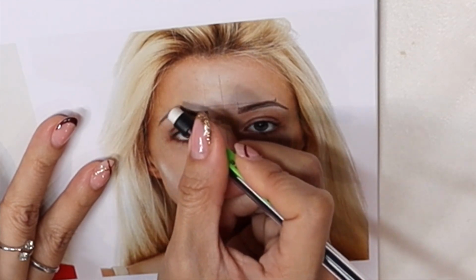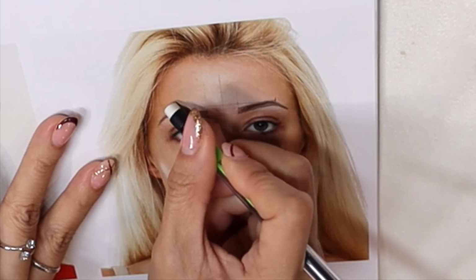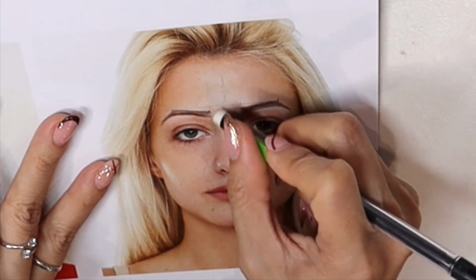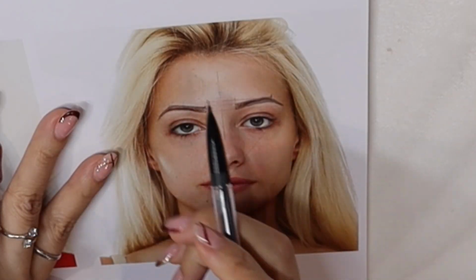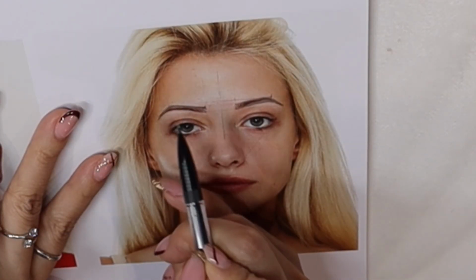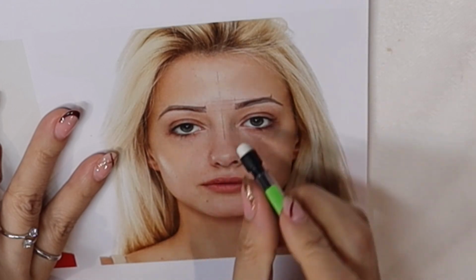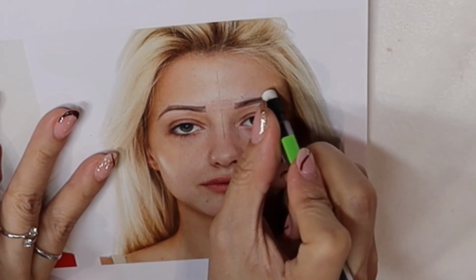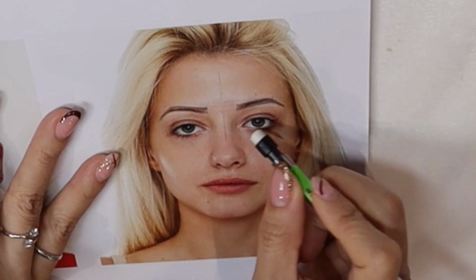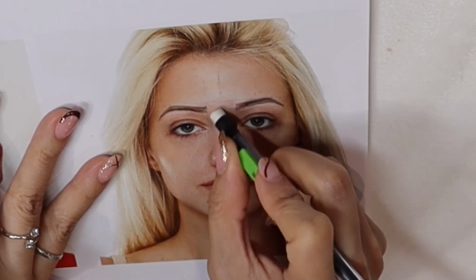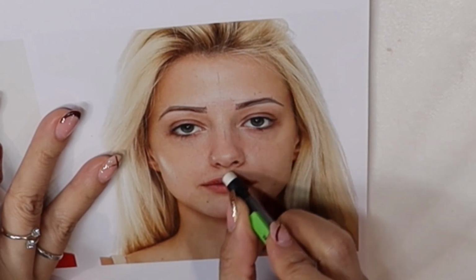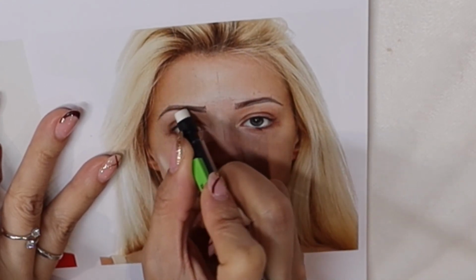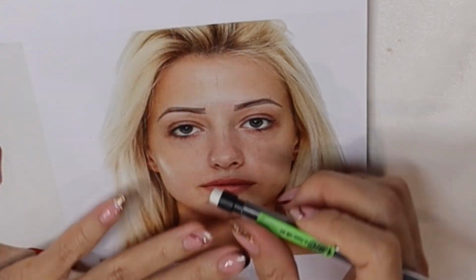I'm going to wipe this right here. All right, so now you have the shape for this model.